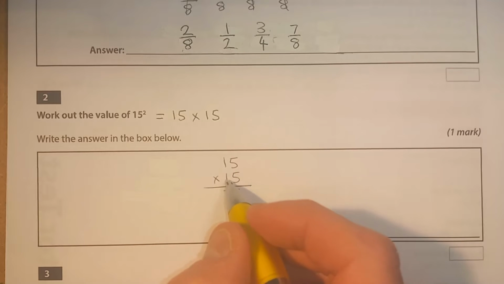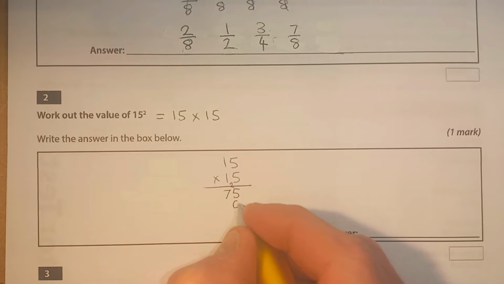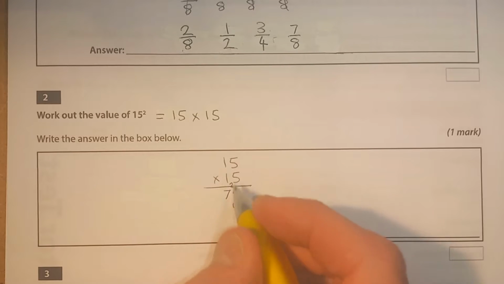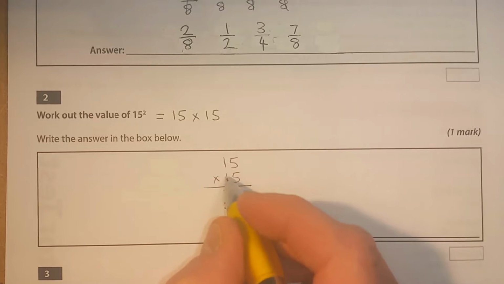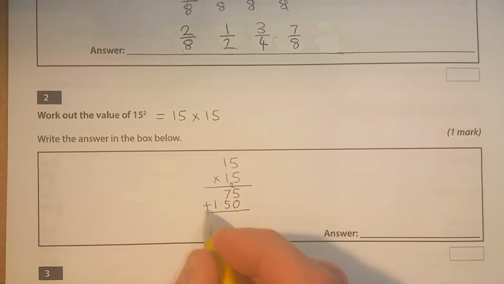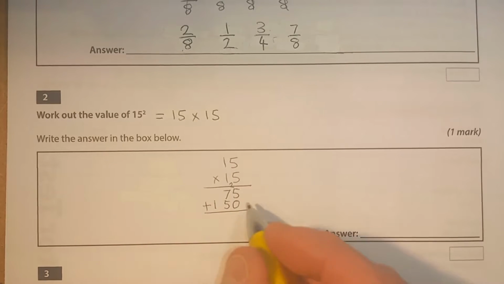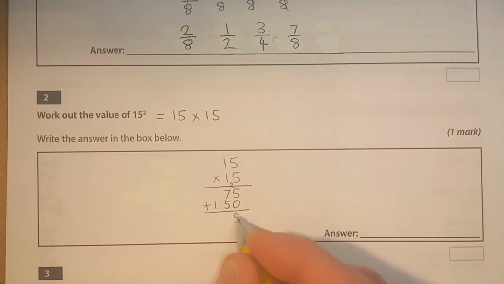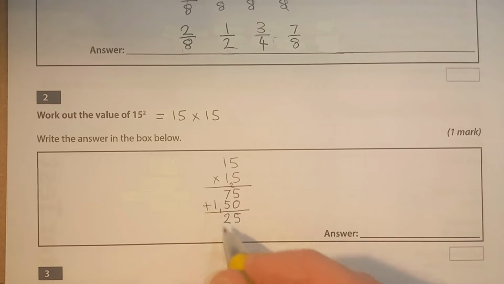Okay, so now we move on to the 10s. So we can put a 0 down here. So we say 1 times 5 is 5, and 1 times 1 is 1. And we need to add these together now. So 5 plus 0 is 5, 7 plus 5 is 12, so 2 carry the 1, and 1 plus 1 is 2. So there's our answer.